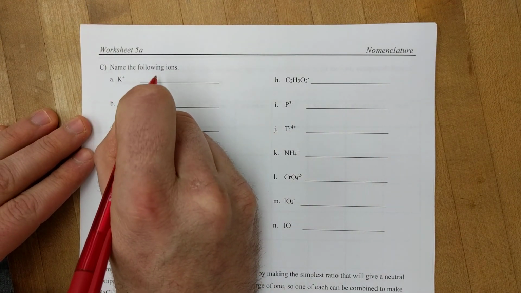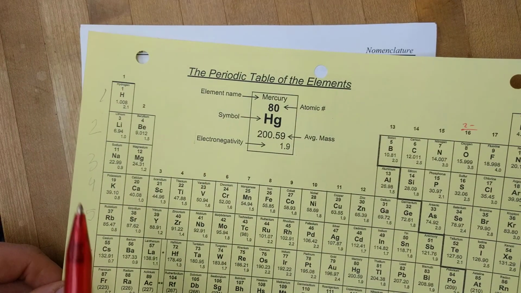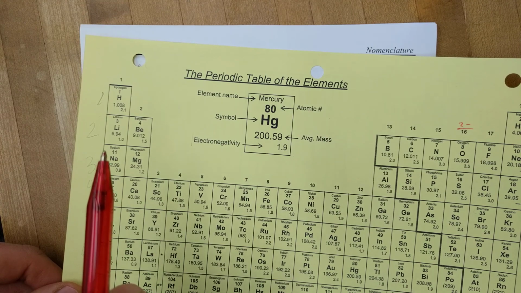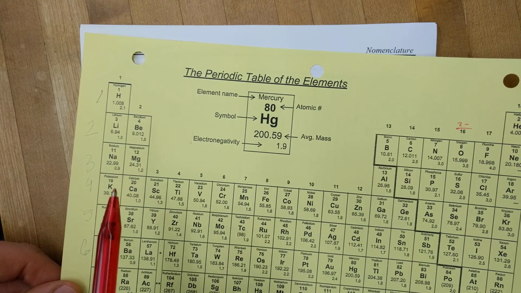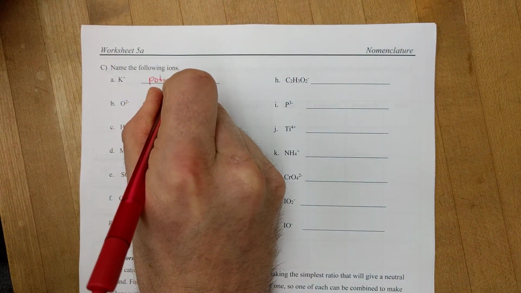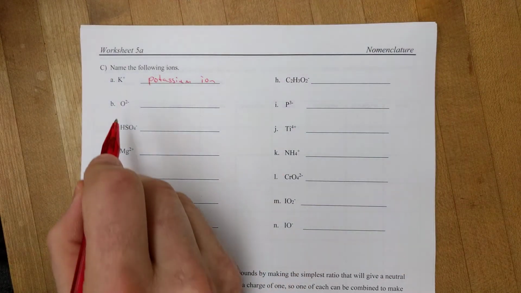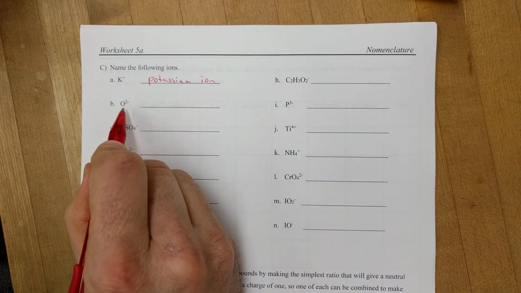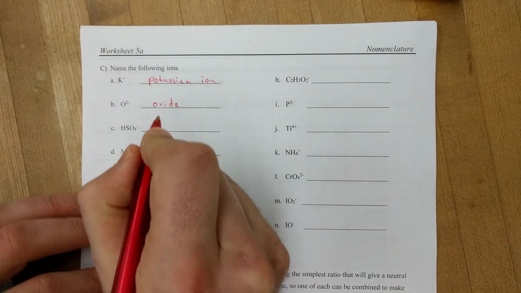So here's the potassium cation. It comes from the main groups. So it's in column 1, so that's a 1 positive charge, and it's always a 1 positive charge, so we just call that the potassium ion. Here we have oxygen with a 2 negative charge. Anions, we end in IDE, so that's oxide.